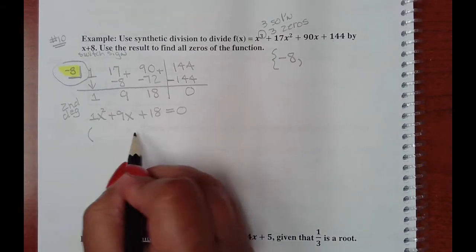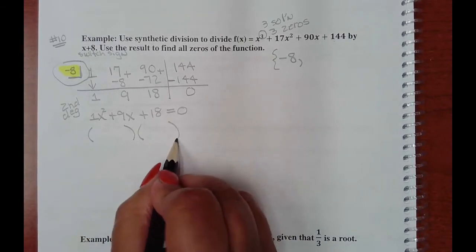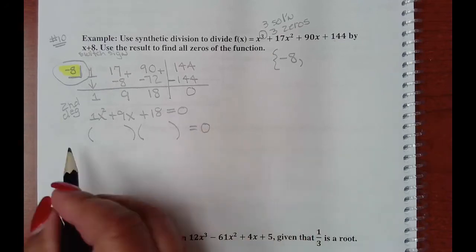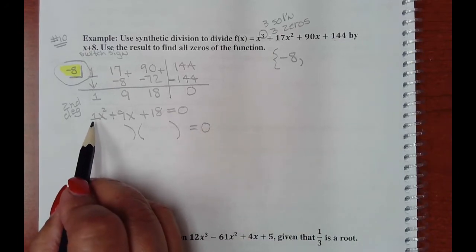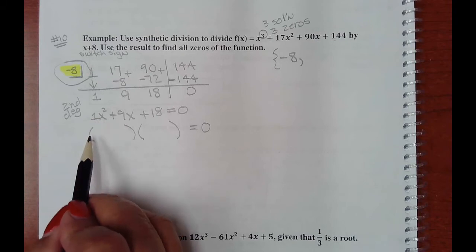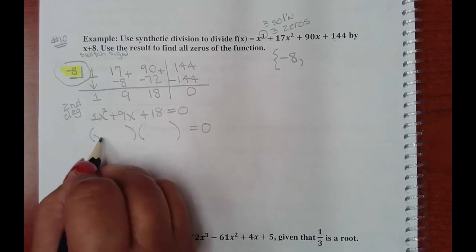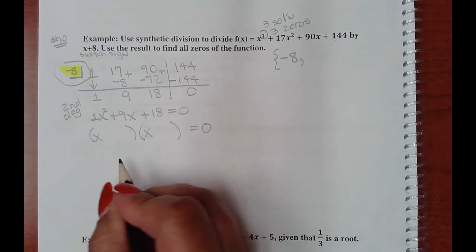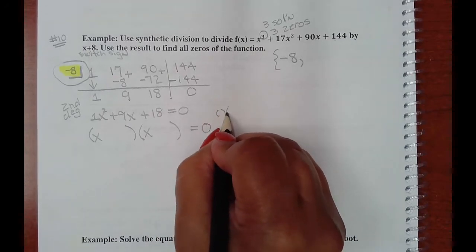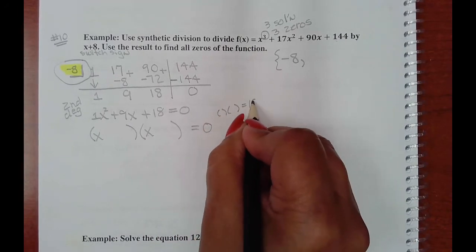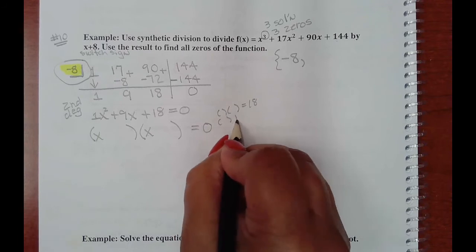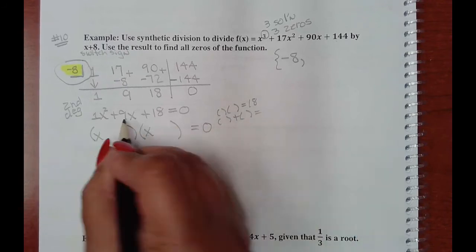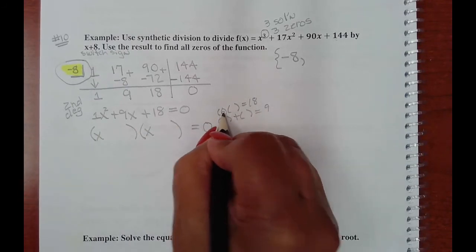So a lot of these, we've just factored them. Okay, you can use guess and check here. In other words, break up the x squared. That's what goes in the front 2 positions. And then think of 2 numbers that you can multiply to get 18, but also add to get 9. And that would be 6 and 3.